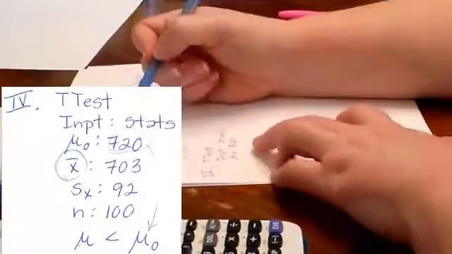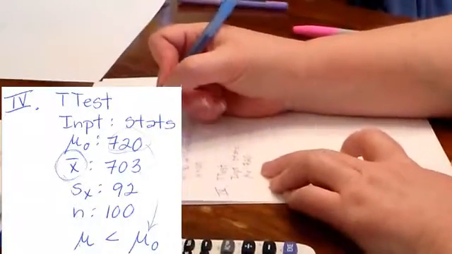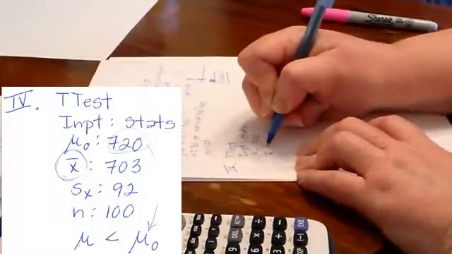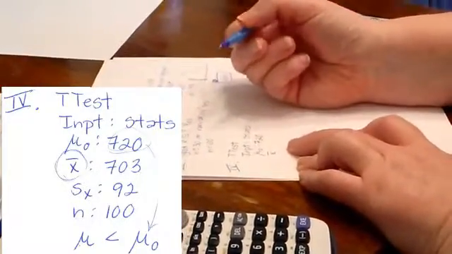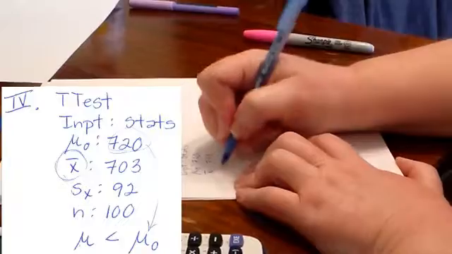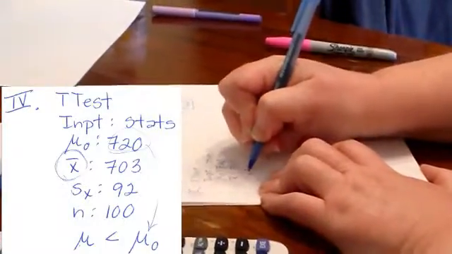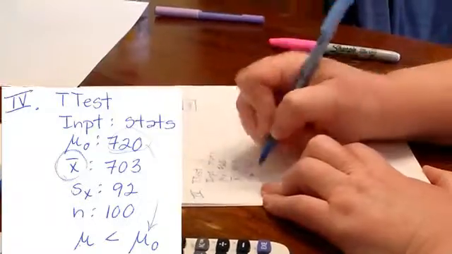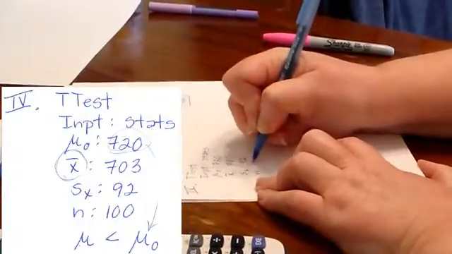Remember, that's the value of mu in our null hypothesis. So that's 720. It asks for x bar, which is 703. And a standard deviation from the sample of 92, and n is equal to 100.